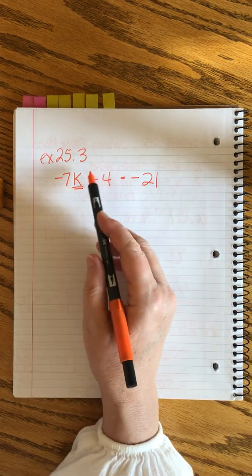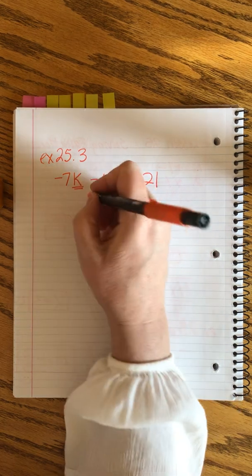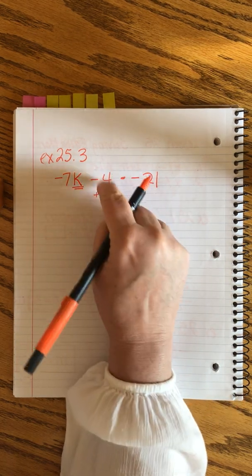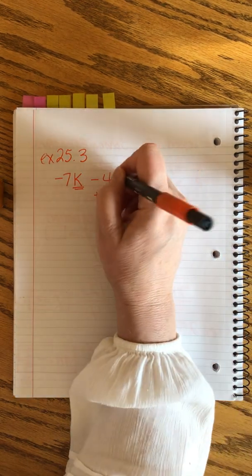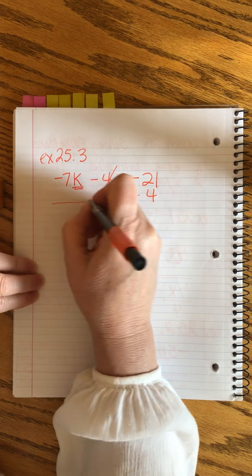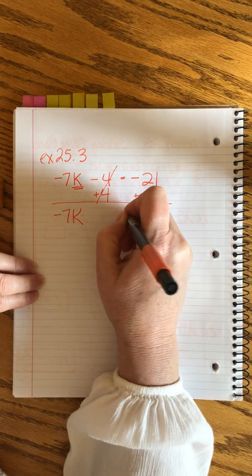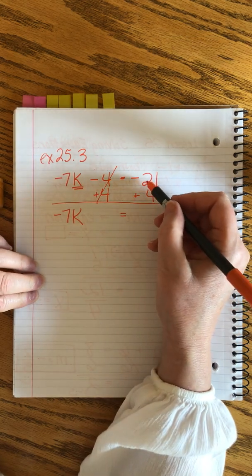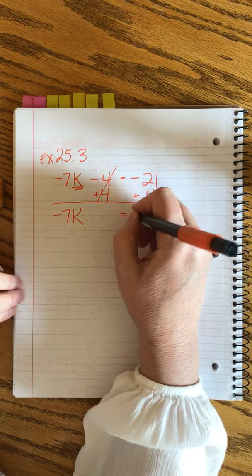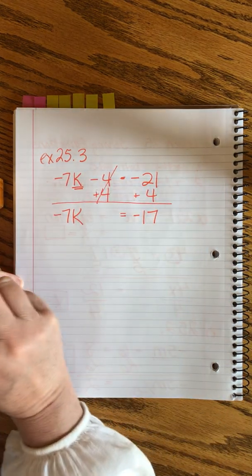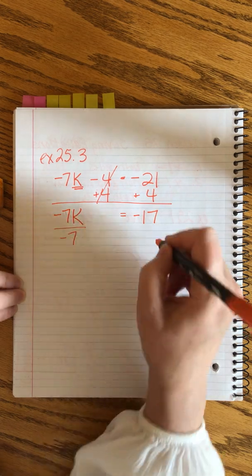So the first thing we want to do, there's our k. We'll take care of the adding and subtracting part first. We'll add 4 because that's the opposite. Write it on both sides. That's going to cancel. -7k equals, now let's see, we're down on ladder -21 in the meadow, and we're going up 4, so that'll get us to -17. Divide by -7, I just do whatever I've got.